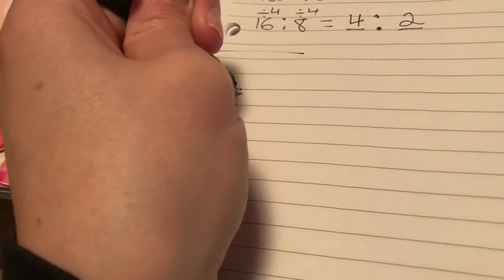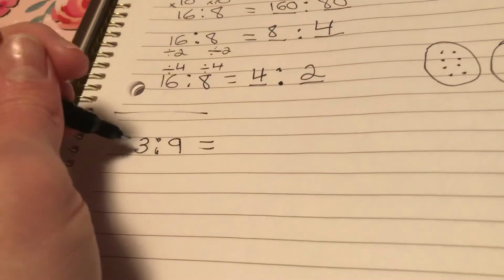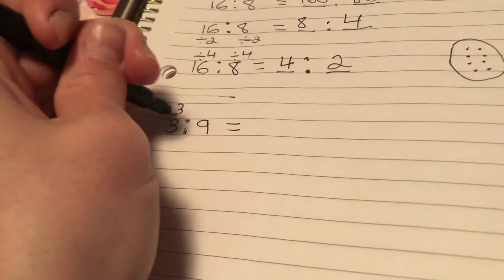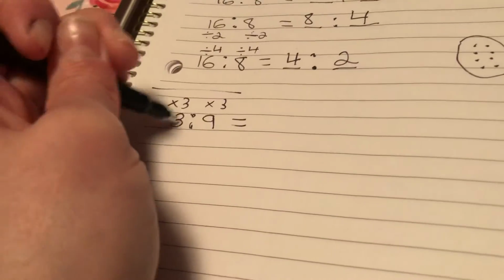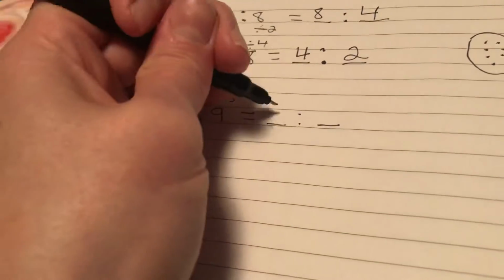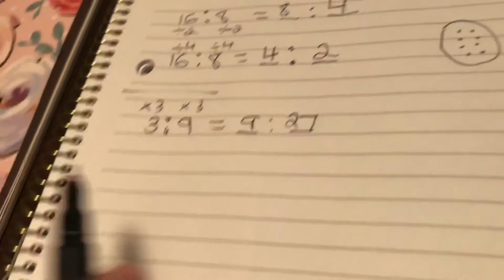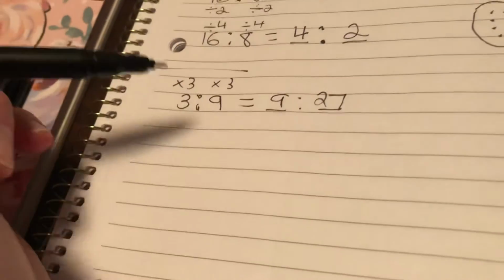Okay, so I'll do one more question here. So a question like 3 to 9 equals, okay? So again, multiplication, no problem. Multiply both sides by 3 if you want, and you've got an equal ratio. So 3 times 3 is 9, and 9 times 3 is 27. So 3 to 9 is equal to 9 to 27.